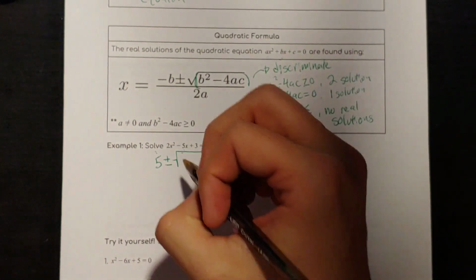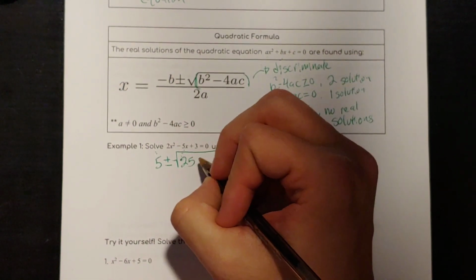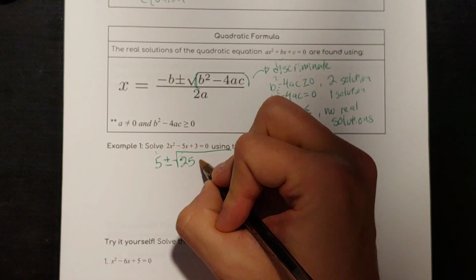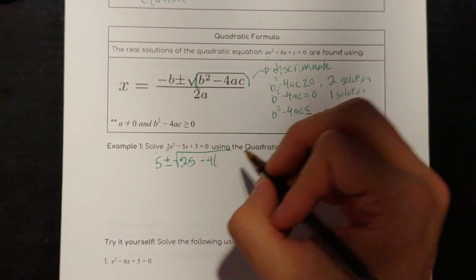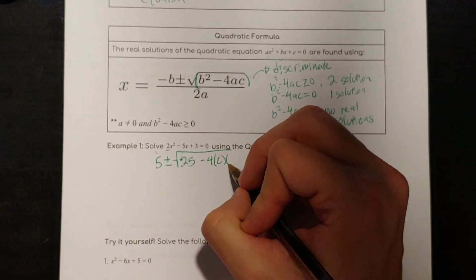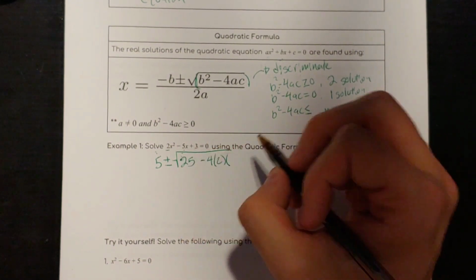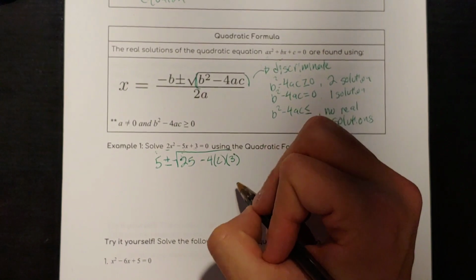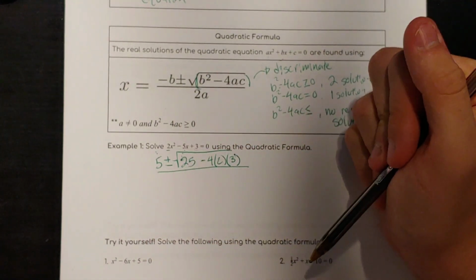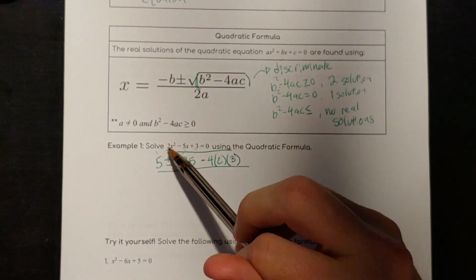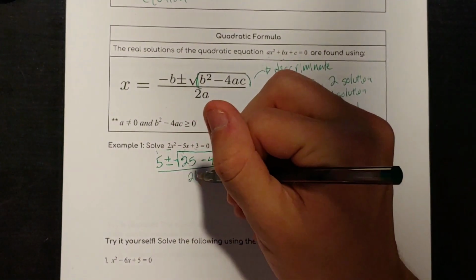Negative 5 squared is going to be 25, minus 4, and then in parentheses my a, which is 2, and then my c, which is 3. That's going to be all over 2a, so it's going to be 2 times 2.